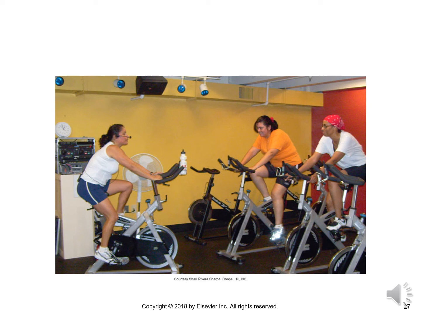This picture depicts some women at the gym. It looks like a very small gym on the stationary bicycles.